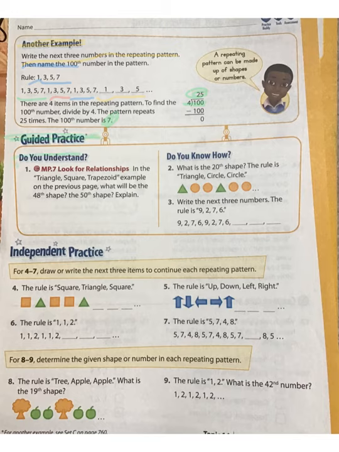Guided practice. Do you understand? So in the triangle, square, trapezoid example on the previous page, what would be the 48th shape and the 50th shape? Explain. Well, we already did the math for that one, but if you didn't, you can just divide again. So you can divide 48 by 3.